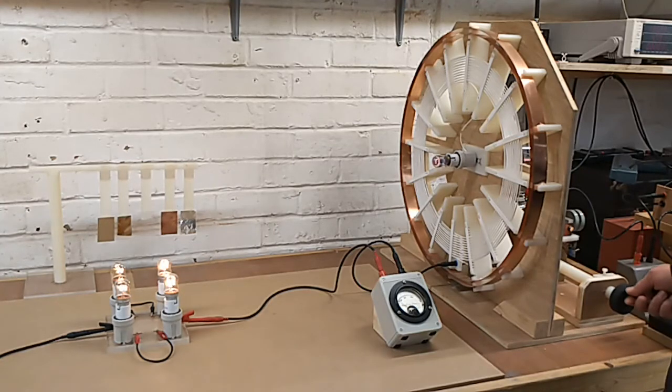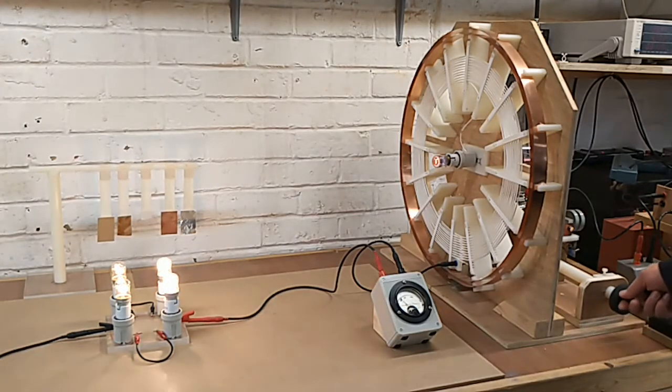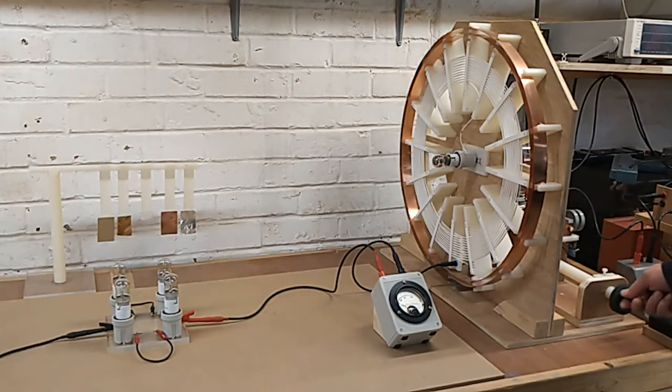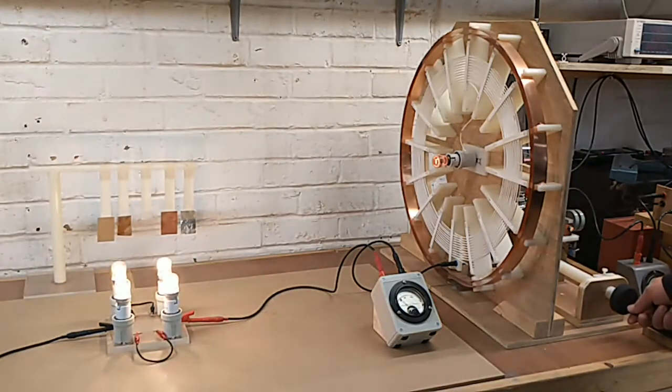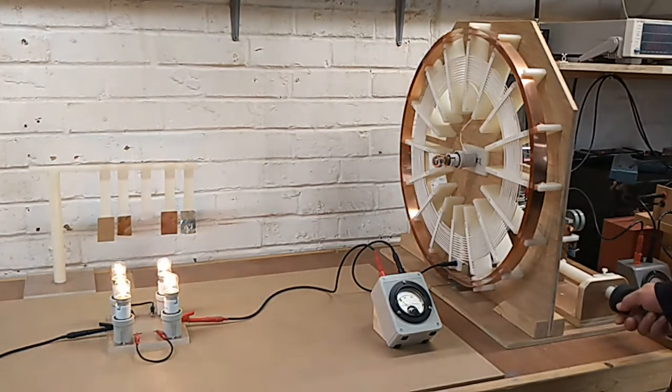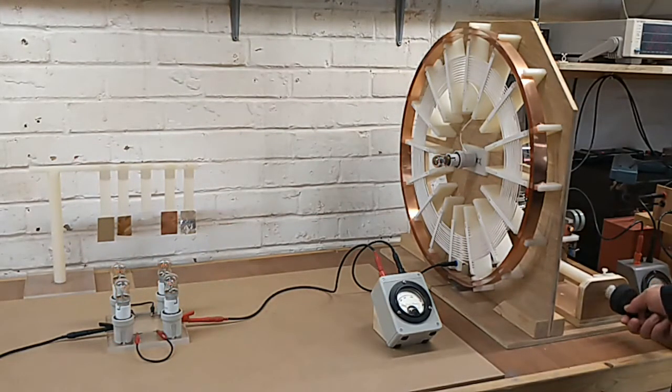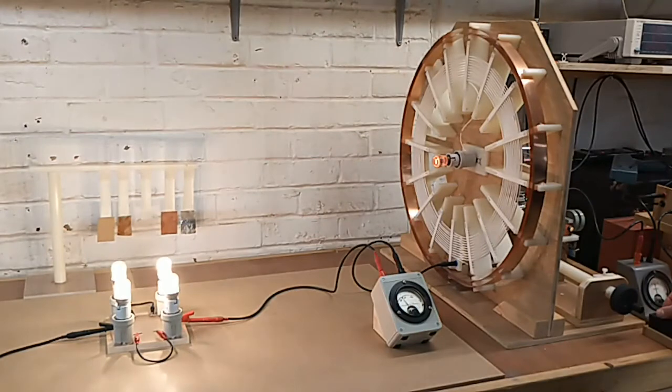Winding it down more quickly this time. All the way back down. Okay.